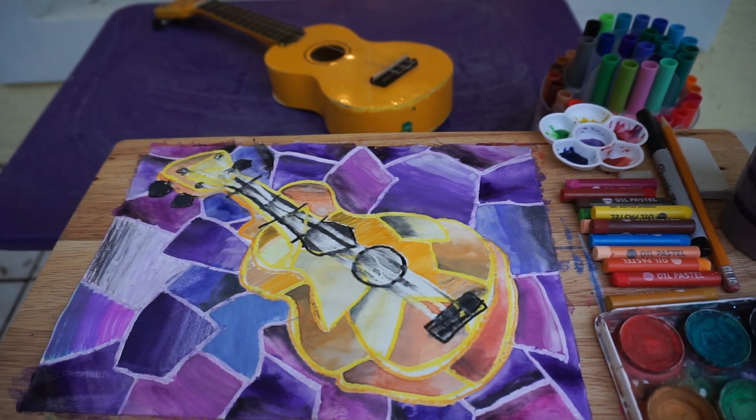So you could use just markers. That could be a really cool effect. You can use pastels. You could use both pastels and markers. You could use colored pencils. Paints, however you want to do it. And this was a lot of fun. I think this was one of my favorite art activities I've done for a long time.